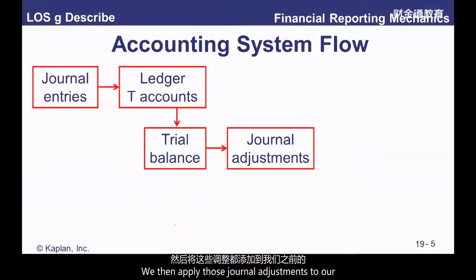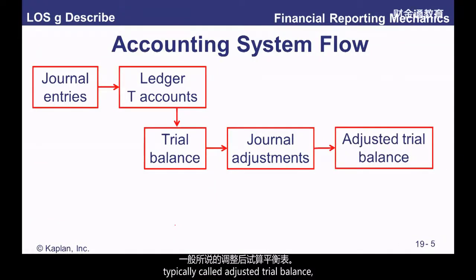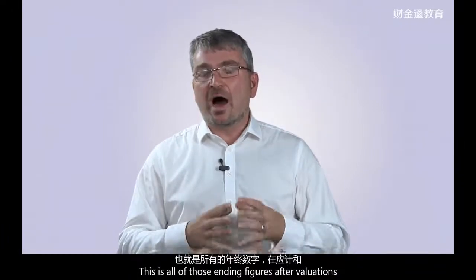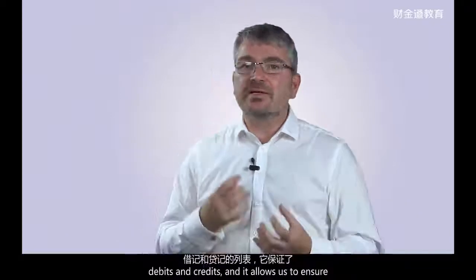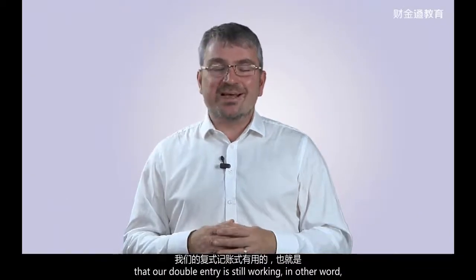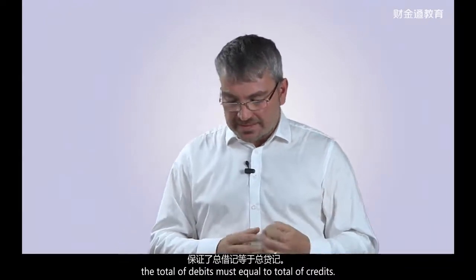We then apply those journal adjustments to our original trial balance to get a new trial balance, which is typically called the adjusted trial balance. Sometimes you hear it referred to as an extended trial balance. Now, this is essentially all of those ending figures after valuation and accruals adjustments. Again, it's a big list of debits and credits, and it allows us to ensure that our double entry is still working. In other words, the total of the debits must equal the total of the credits.